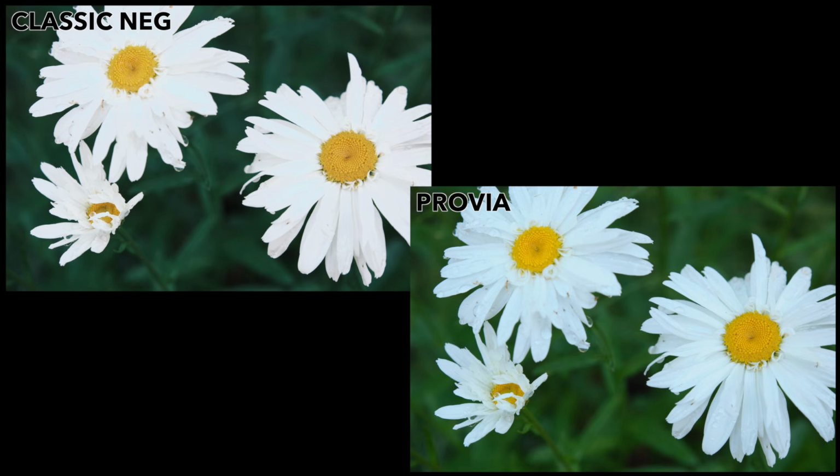And I want to start here by saying that I did get in trouble in the last video for not talking about how Classic Neg renders greens. That's a valid point. You can check out this comparison right here between the standard Provia and Classic Neg. Check out how those greens have a lot more blue than yellow in Classic Neg. It's very unique among the film simulations for the way that greens are rendered in Classic Neg.